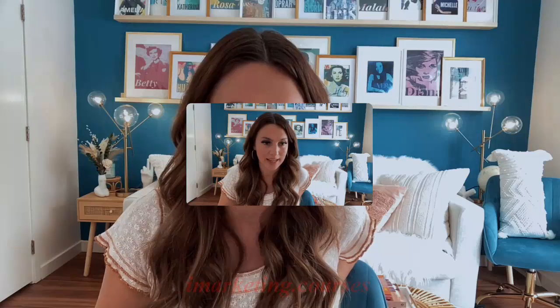In case you're not sure what I'm talking about, there's this thing that I do where I can literally get my iPad to show up on the screen like this.